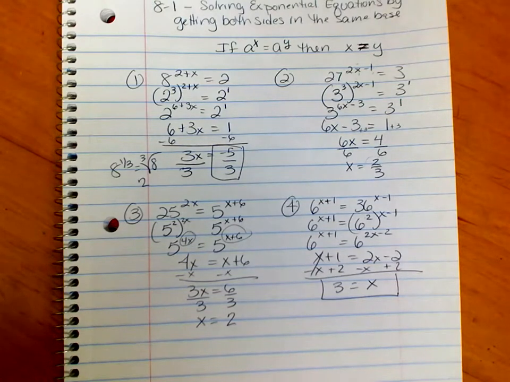Although all of these were the kind where you get the same base on both sides, not all exponential equations will be like that, and you have to use sometimes logarithms to solve the other kinds of exponential equations, and that is in a further lesson.